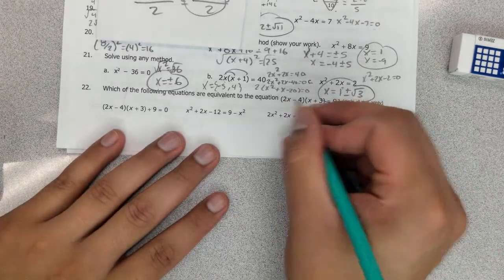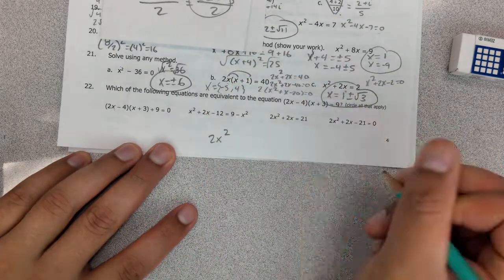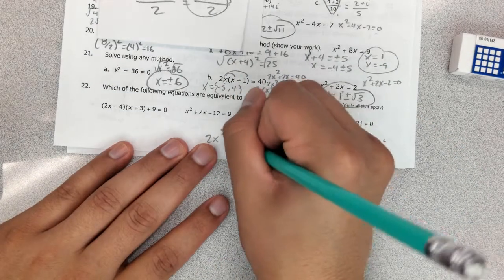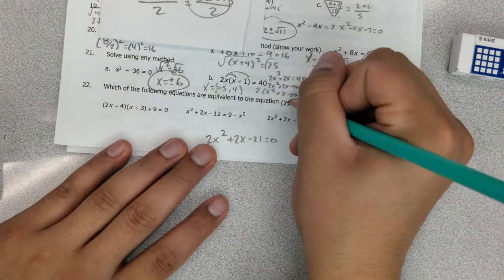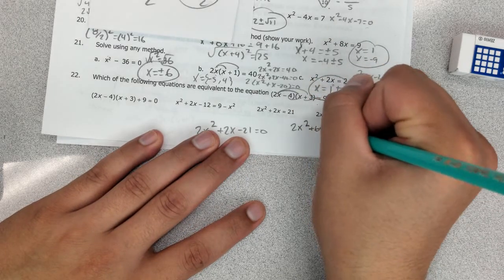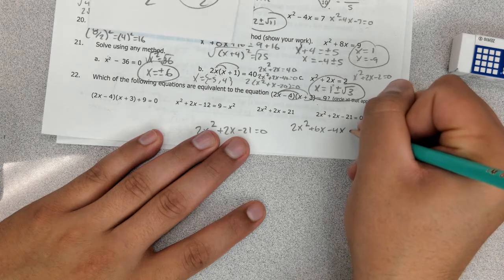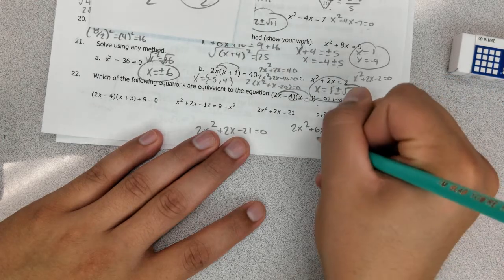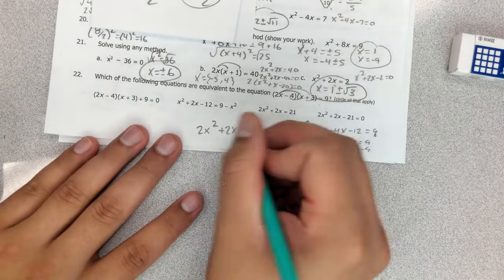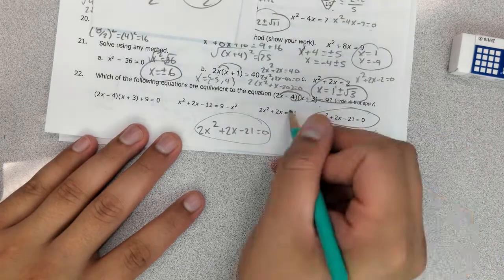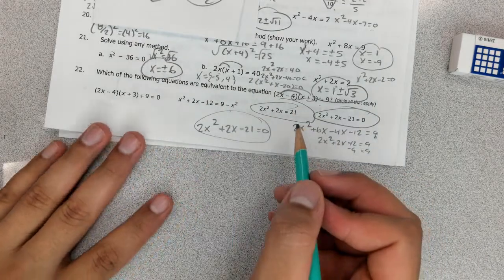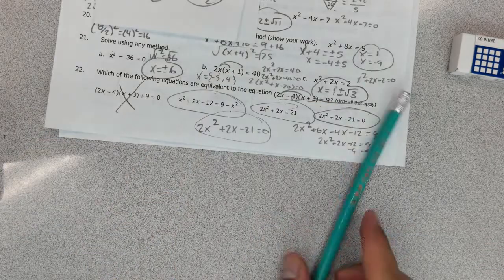And then for the last one, multiply this together, you should get 2x squared, and also set it equal to 0. We should get 2x squared plus 2x minus 21 equals 0. Alright, so FOIL this. Let's write it out. This is what you get. 2x squared plus 6x minus 4x minus 12 equals 9. Subtract the 9, and then you end up with this. So the two that are equivalent to this are this one, because it's the exact same. If you add the 21, you get this one. If you move everything to this side, set it equal to 0, you end up with the same thing. And this one doesn't work.